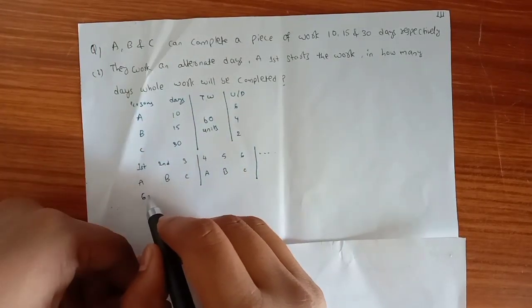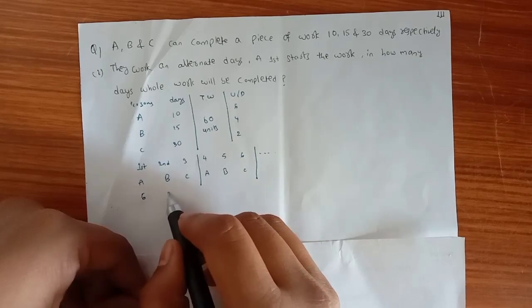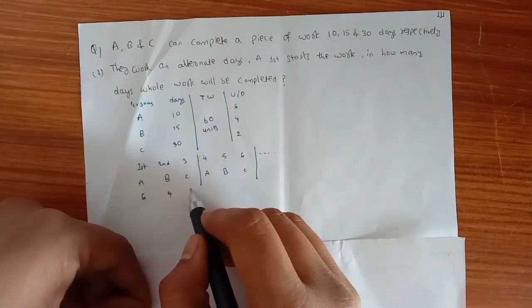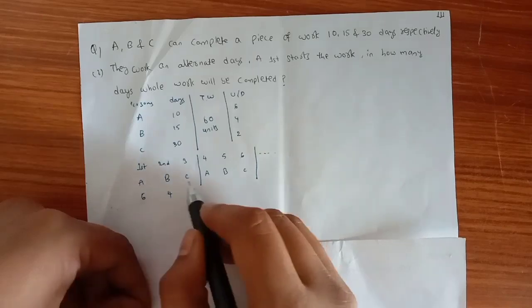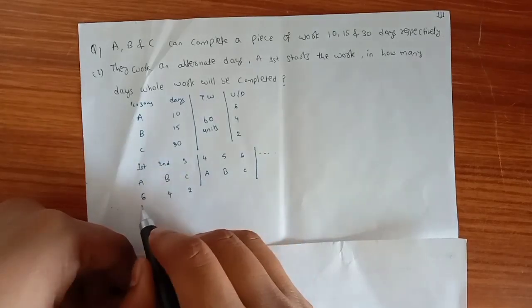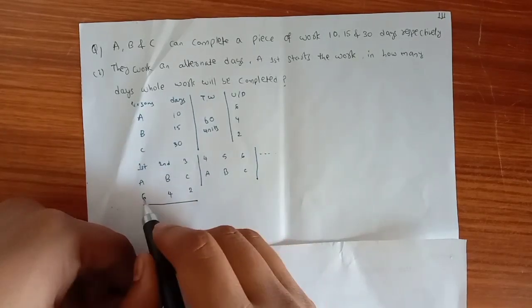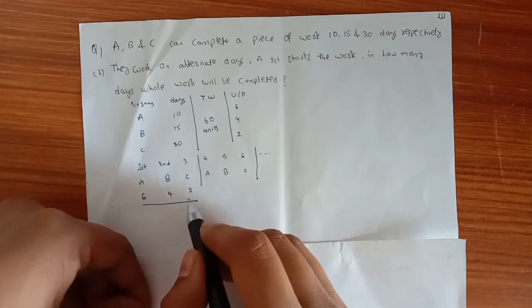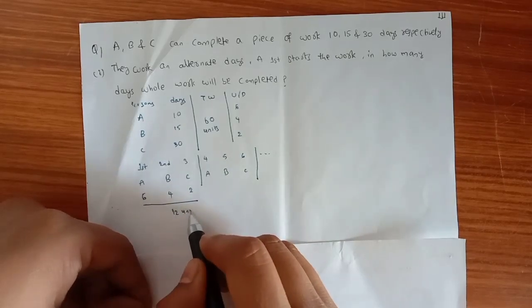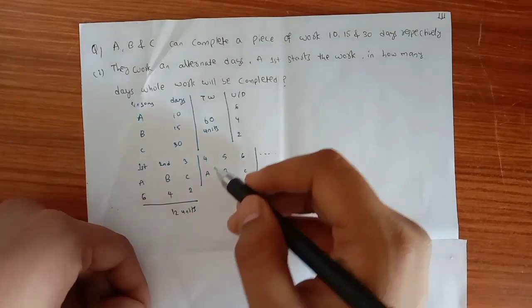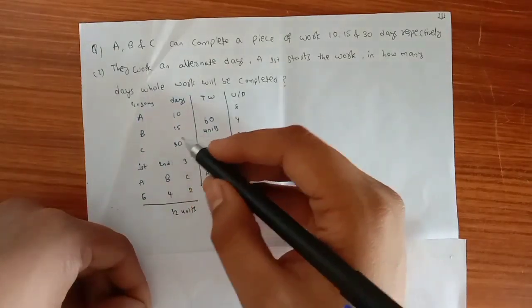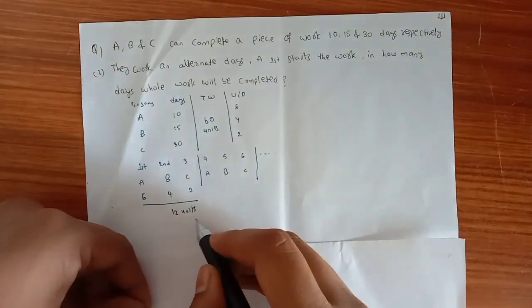A is going to complete 6 units in 1 day, B 4, and similarly C 2 units. All together in 3 days they complete 6 plus 4 is 10, 10 plus 2 is 12 units. So in 3 days, working individually, they complete 12 units of work.